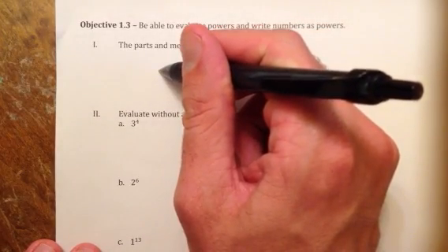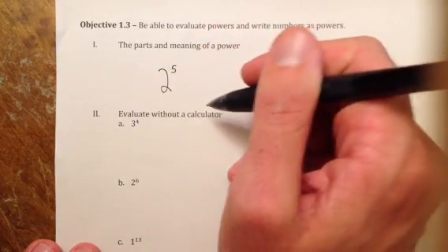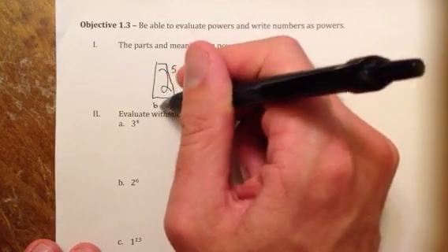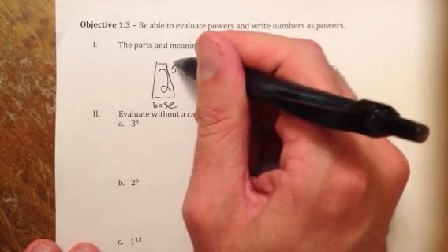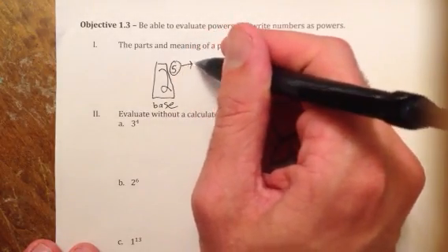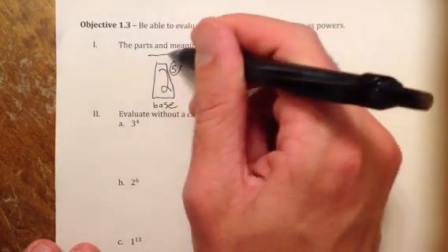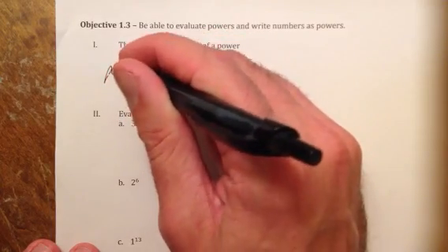Let's use the expression 2 to the 5th. As an example, the 2 is called the base. It is the number that is being raised to this number, which we call an exponent. The entire expression is what we call a power.